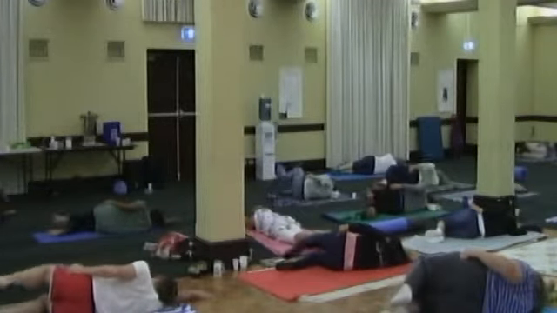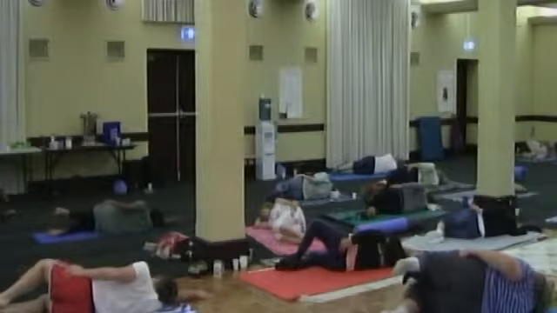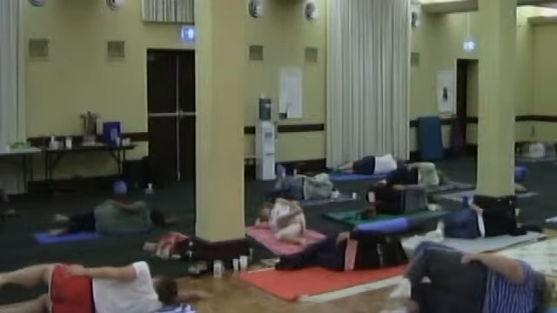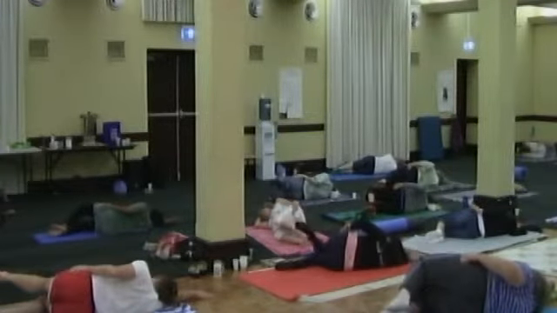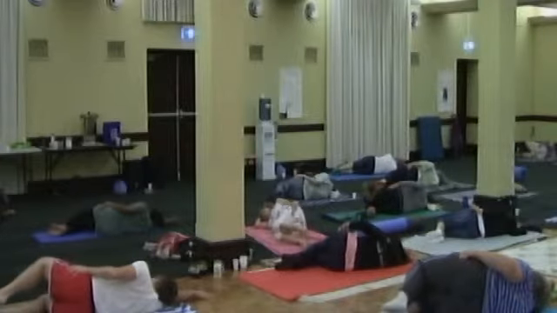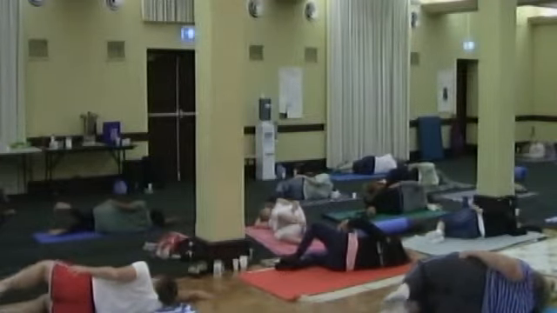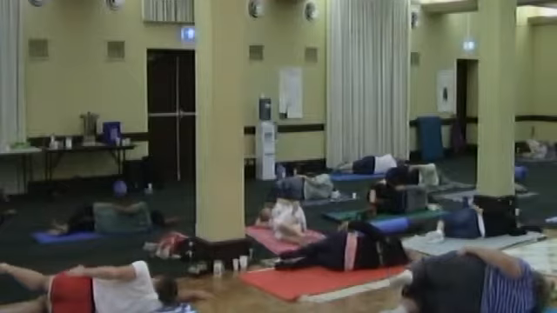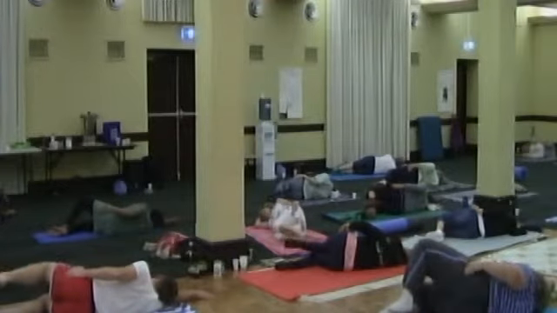And feel what's happening in that. In your hip joint. So this swinging around of the upper leg in the hip.